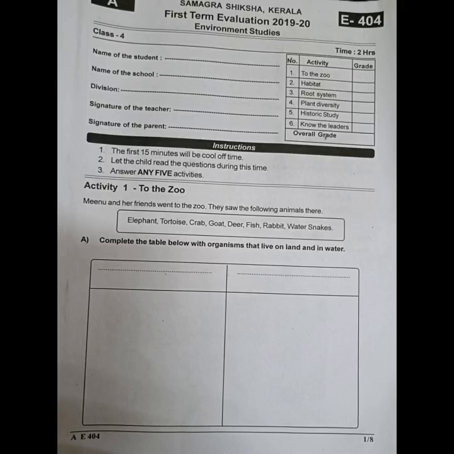Hello children, today let us see an old question paper. This will help you to get good marks for your coming exams.